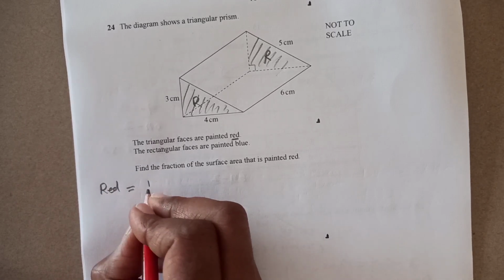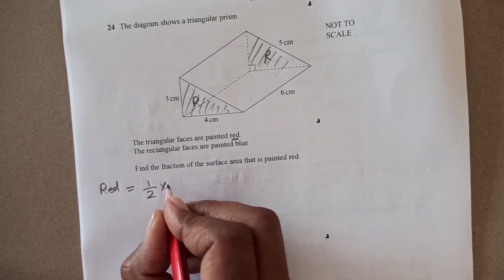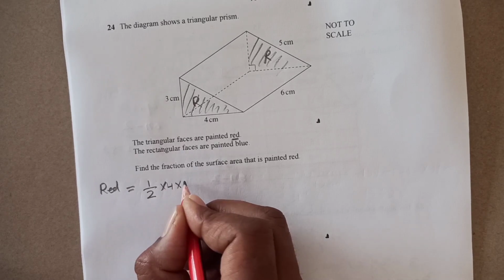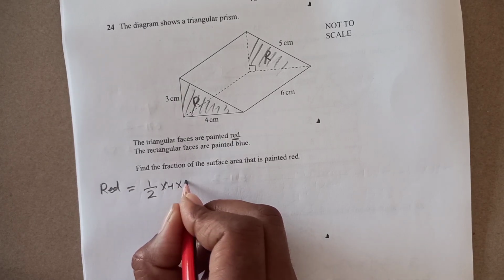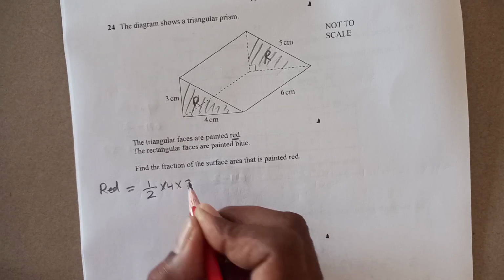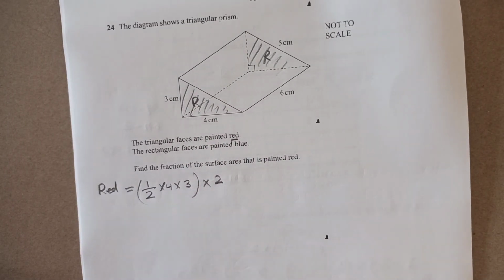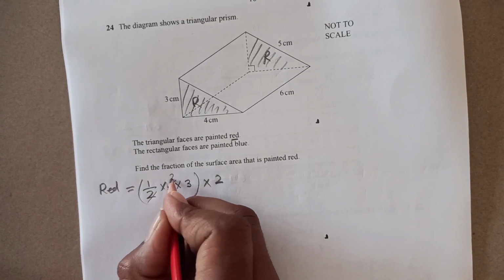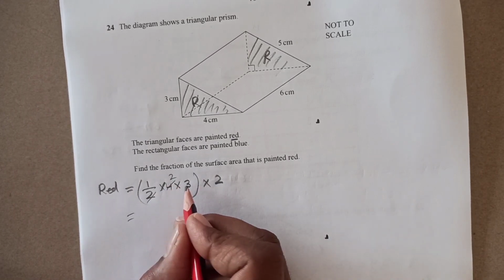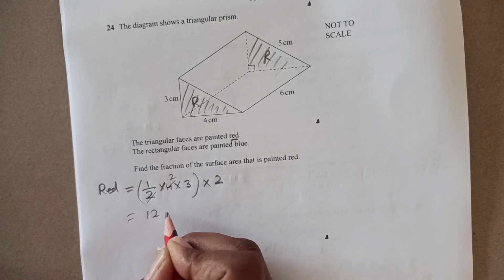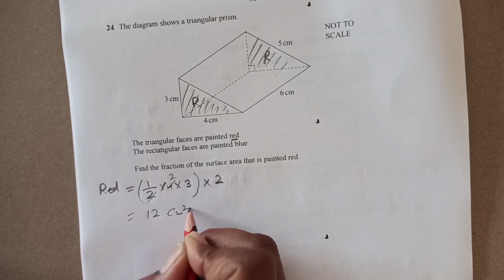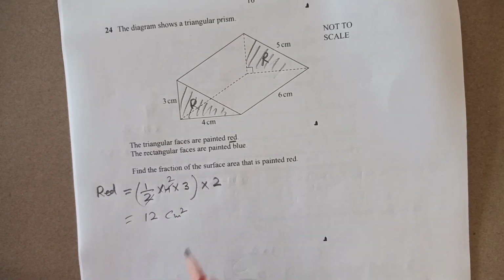So red is painted on the triangular part, that is half times base times height, right? But there are two triangles, so we are going to multiply it by 2. So once you simplify, 2 times 2 is 4, 2 times 3 is 6, times 2 is 12. It's 12 centimeters squared, which part is painted red, right?